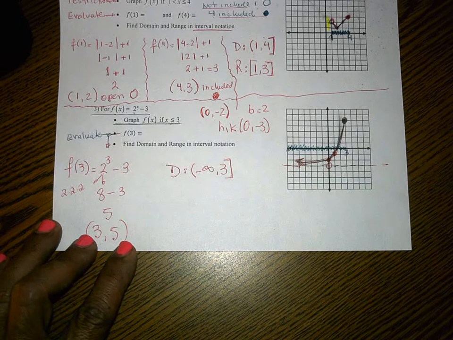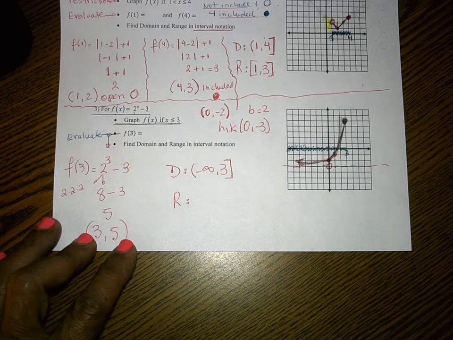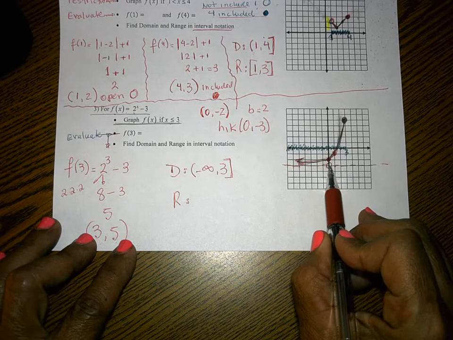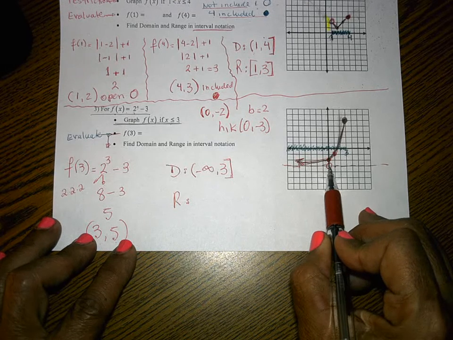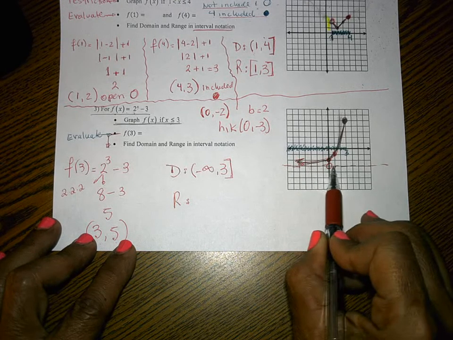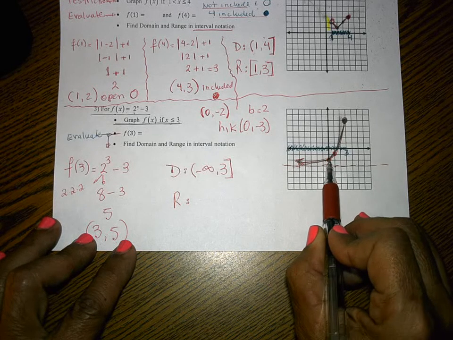Now let's talk about the range. The range is kind of tricky because our starting point of the graph was 0, -2, but our h and k is 0, -3. So I am coming really close to this value of -3, but I'm not touching it. Notice that my graph keeps going below the -2.